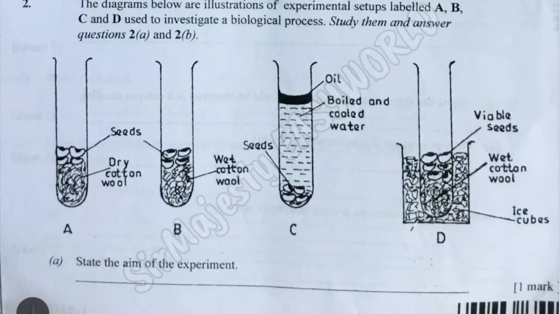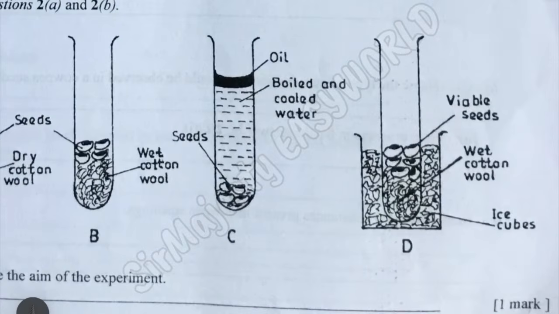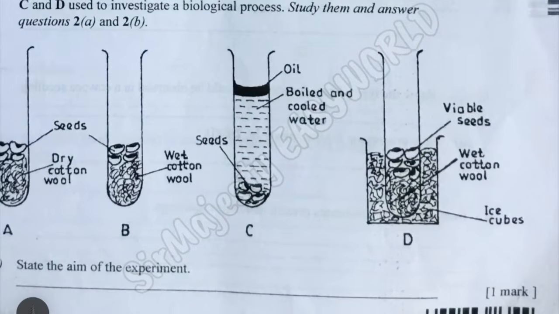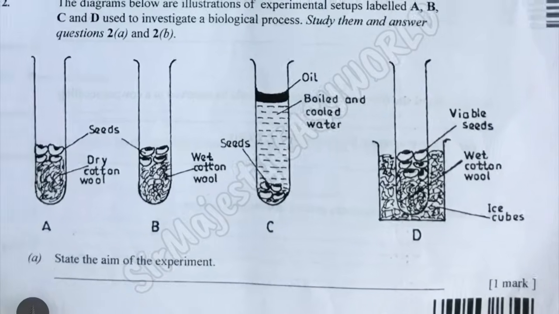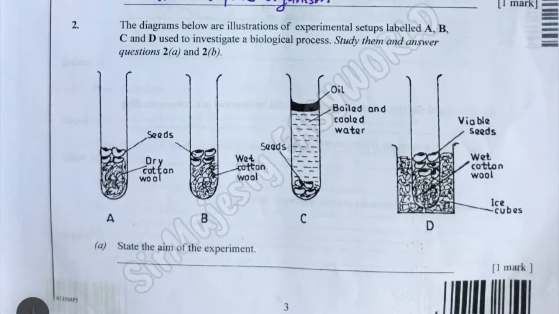So then D finally showed us viable seeds, though not that one mentioned viable seeds. Okay, the seeds are viable, the wet cotton wool, water is present, air is also present because this is not sealed off, air is going in. Then ice cubes show extremely low temperatures, so there might not be germination in D because of these ice cubes lowering the temperature. So this experiment setup is actually to study the factors or conditions necessary for germination of seed to occur.